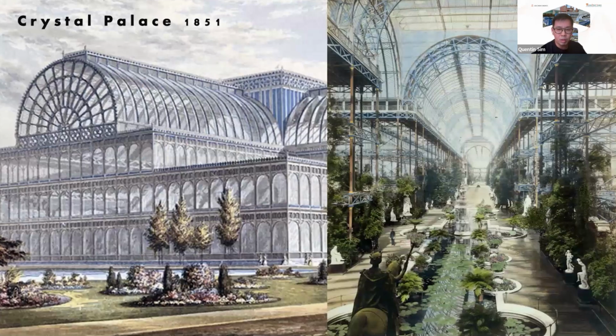Expo was always about focusing new technologies, and in the Crystal Palace back in the day, it was showcasing steel, glass, and indoor gardens as a new form. So when the competition came around for Expo, for Singapore Pavilion, there was a question, what can we do, right?